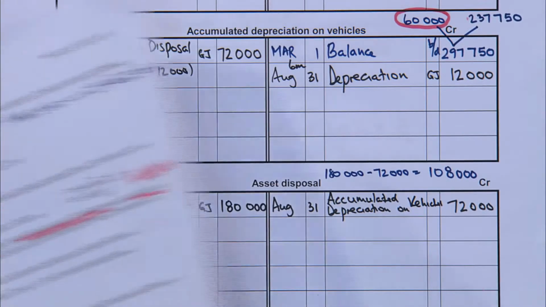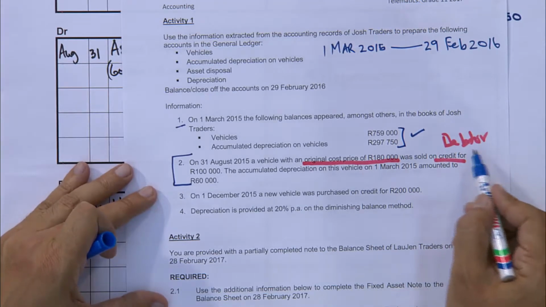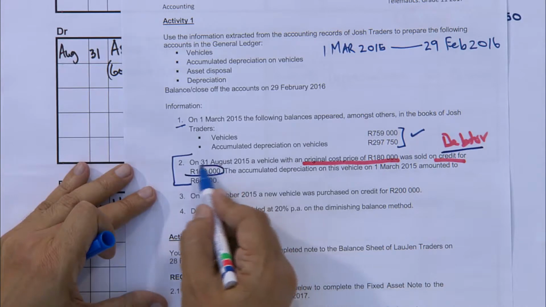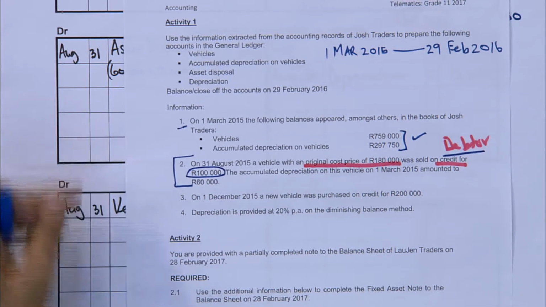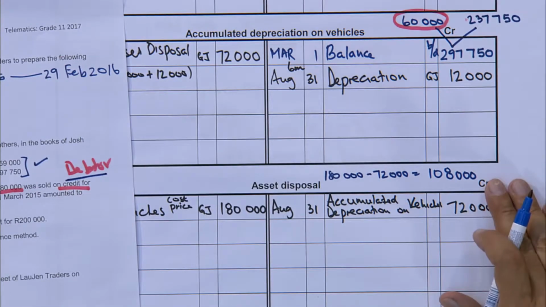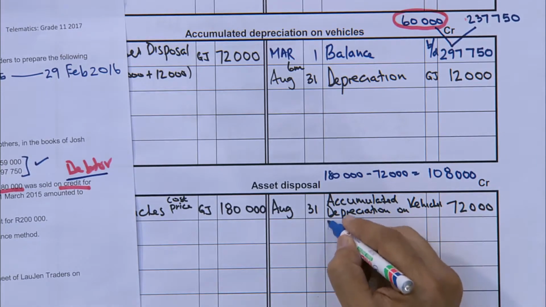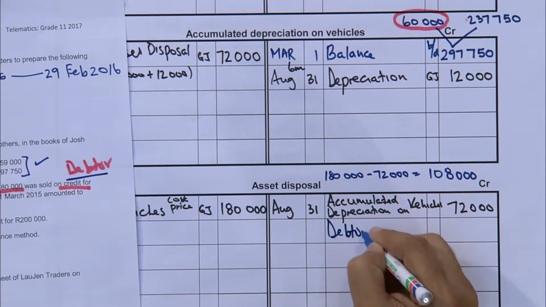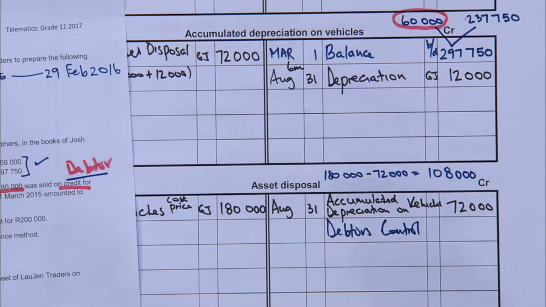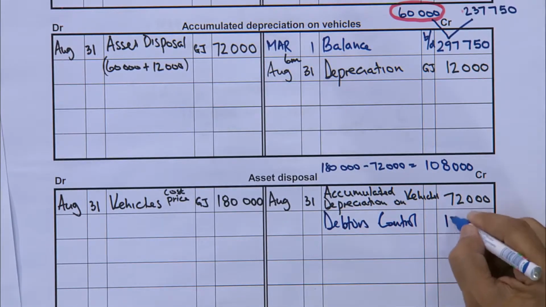Okay? The activity says that we are selling it on credit. That's where the word debtors come from. And I'm selling it for 100,000. So I'm selling it for 100,000, but it's worth 108,000, a difference of 8,000. If I'm selling it on credit, you have to write the words debtors control on the credit side of the asset disposal account. I'm selling it for 100,000.